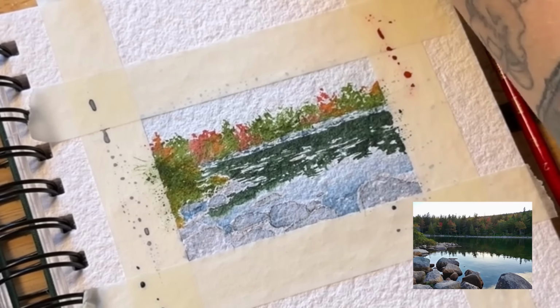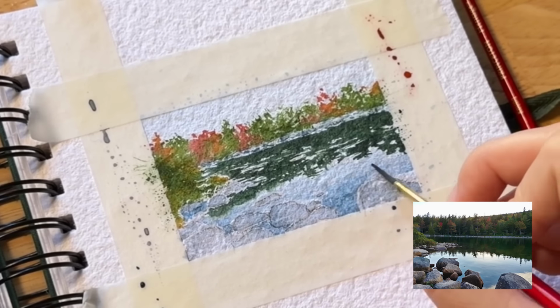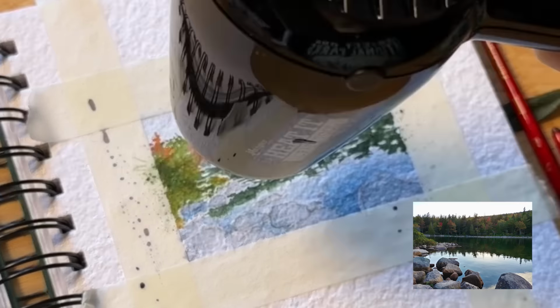I'm also going to do the same thing with the foreground rocks, but instead of with the dark green, I'm going to do that with cerulean. So I'm going to very carefully paint around the foreground rocks, so it's more blue toward the bottom, and then it gradually gets lighter blue as it gets to the reflection, and then there's the reflection.